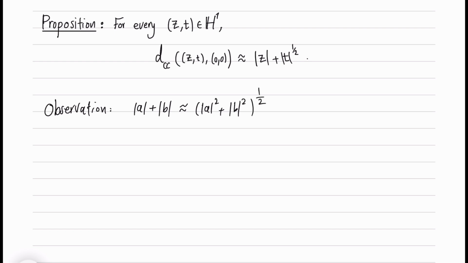So raise both sides to power 2 maybe, and that's an easier way of seeing it. Again, if you multiply the smaller side by 2, then it becomes greater than or equal to the other one.